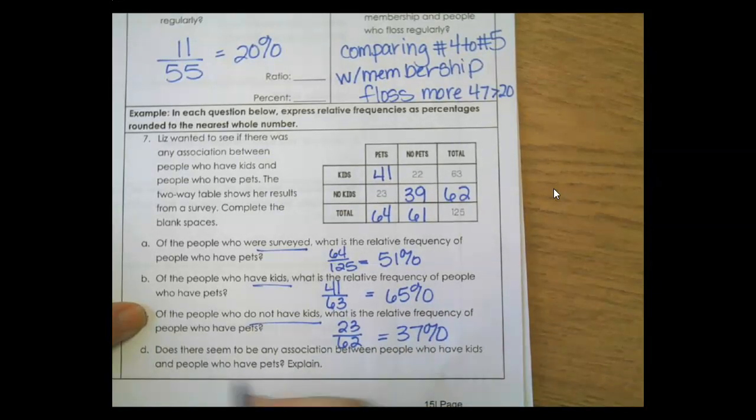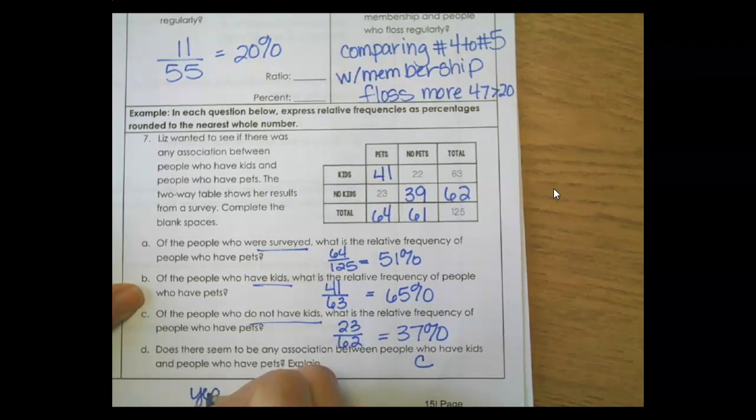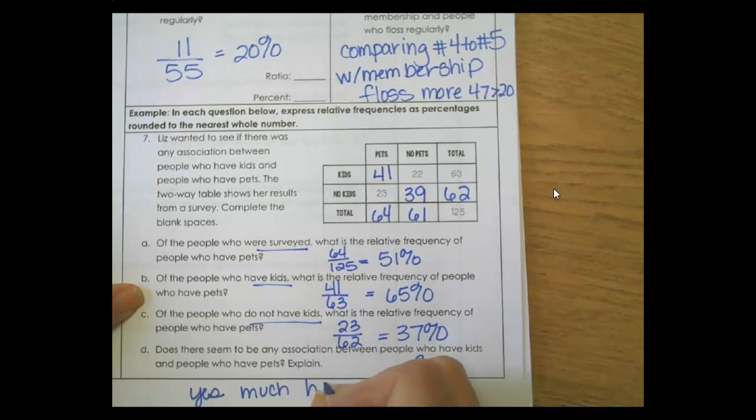So does there seem to be an association between people who have kids, so that's C, and people who have pets? Yes. Much higher percent.